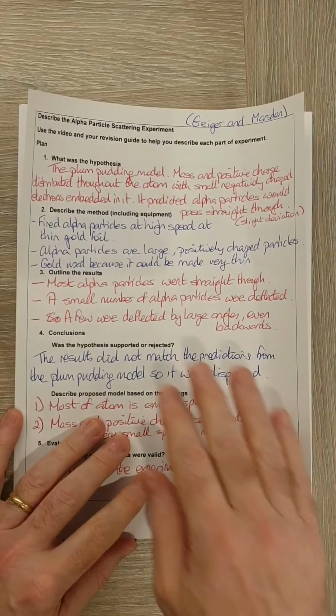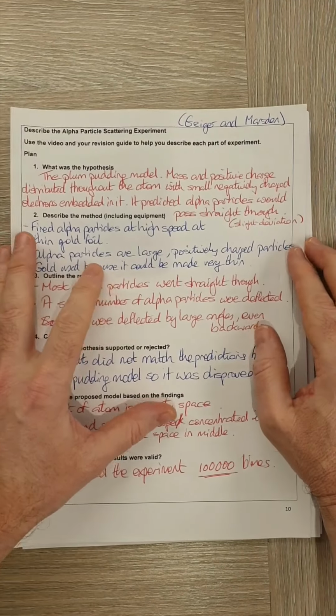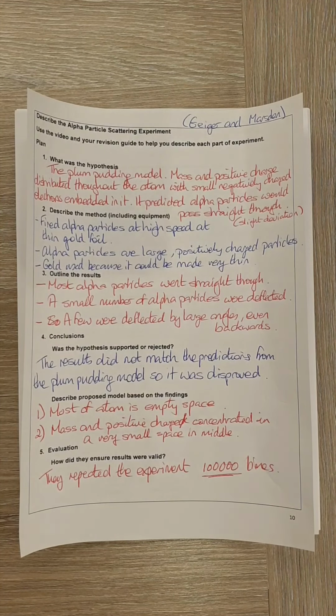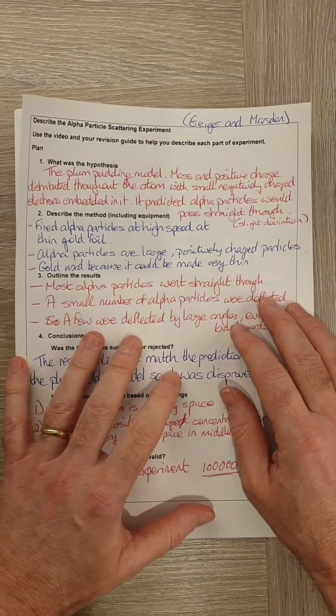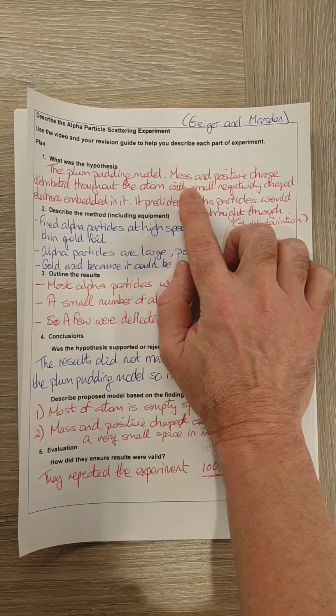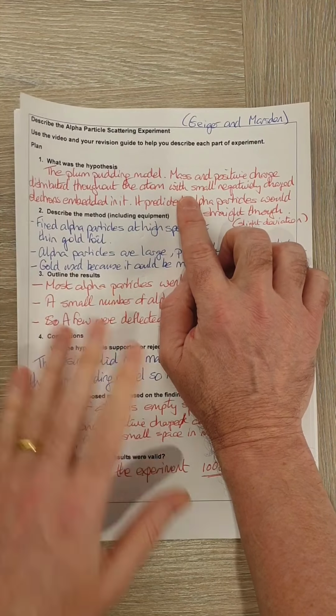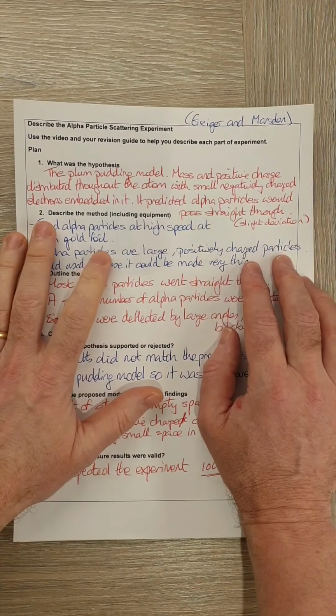So as with all experiments, we start with the hypothesis. The hypothesis here was the plum pudding model, the model proposed by J.J. Thomson. And this model said that the mass and positive charge are distributed throughout the atom, and there are these small negatively charged electrons embedded inside.